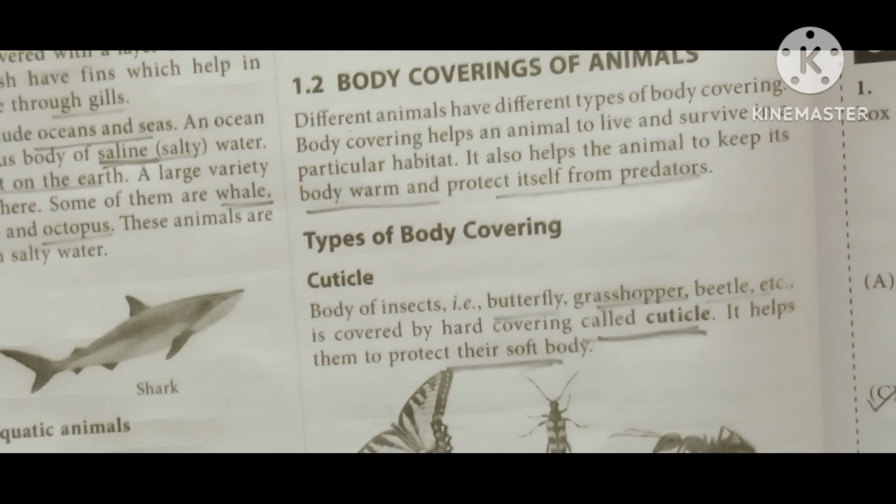In the previous video, I explained about habitats of animals, different kinds of habitats in the animals. So in this video, I am going to cover the next topic, that is the second one, body coverings in animals.